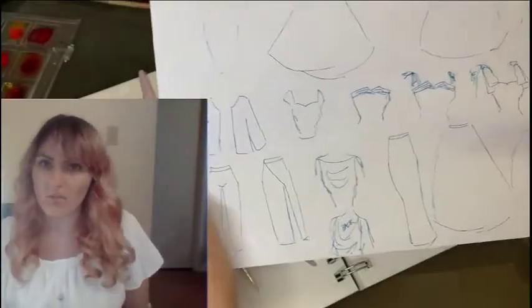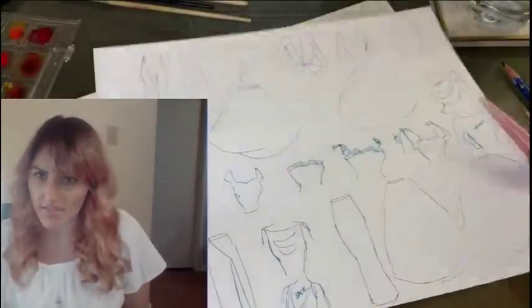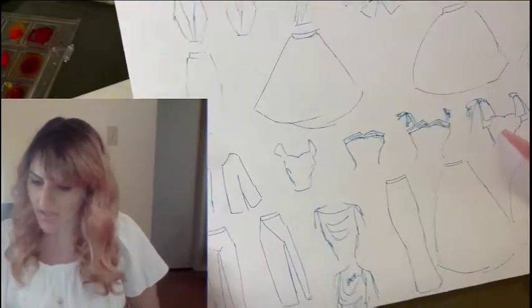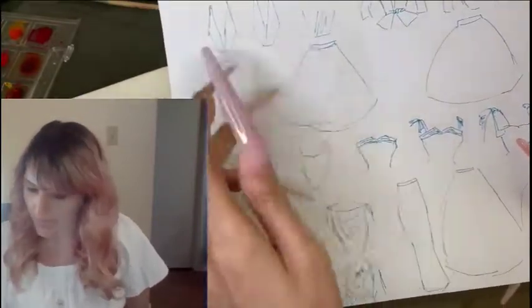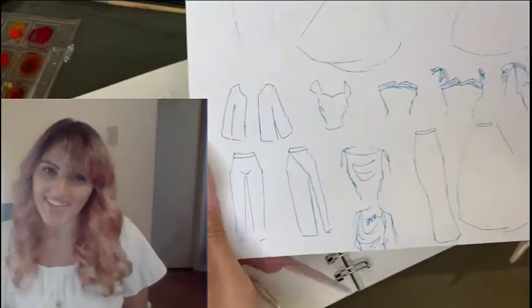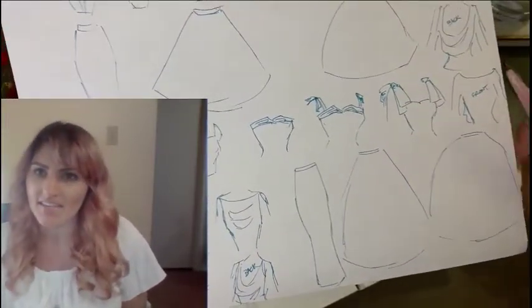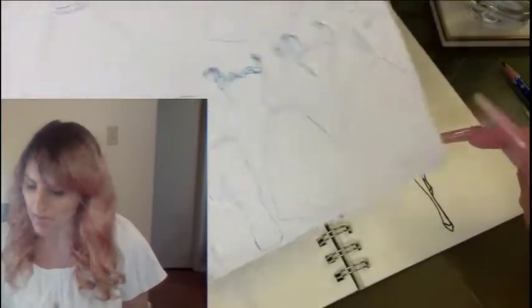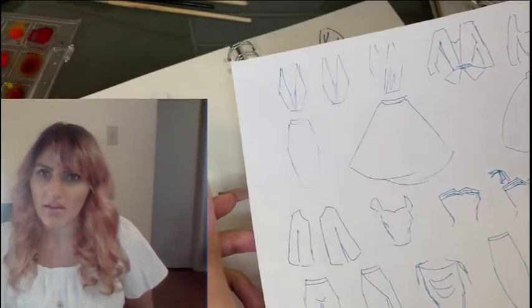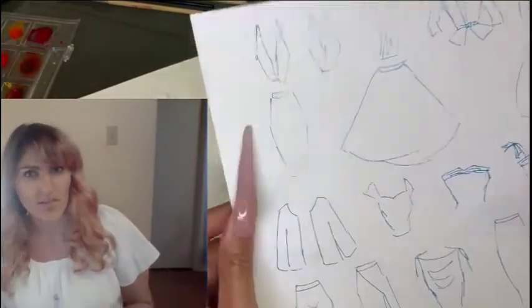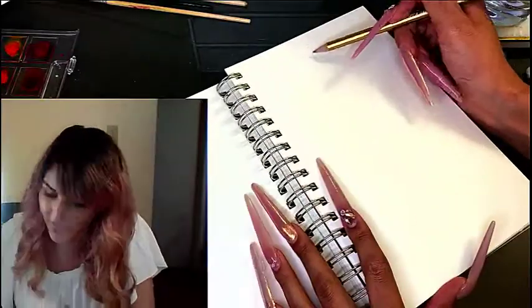And then some quick sketches of the pieces that I'd like to include. So things like full skirts, pencil skirts, which are my favorite. Some different top designs that I'm going to be including, and you'll see come up in the complete collection looks that we're going to be sketching out.